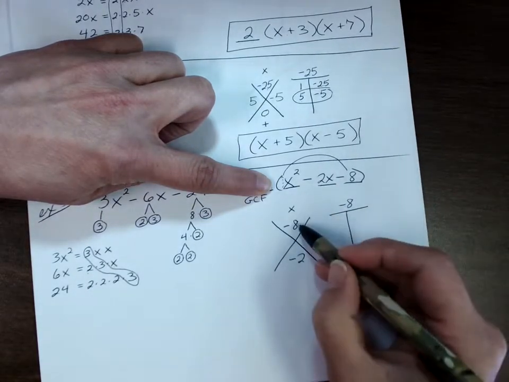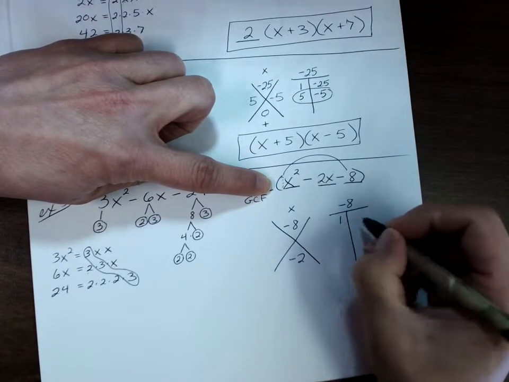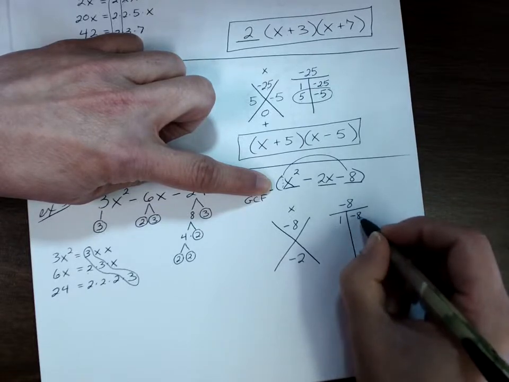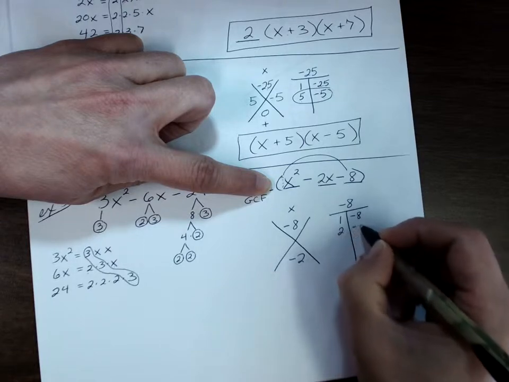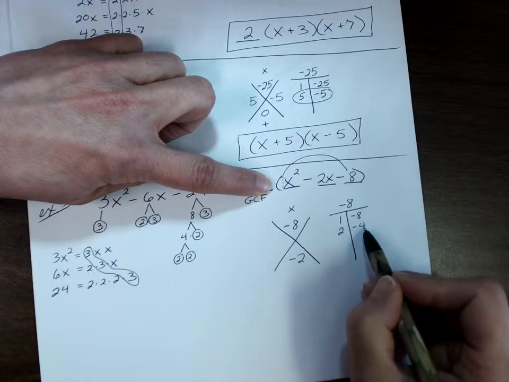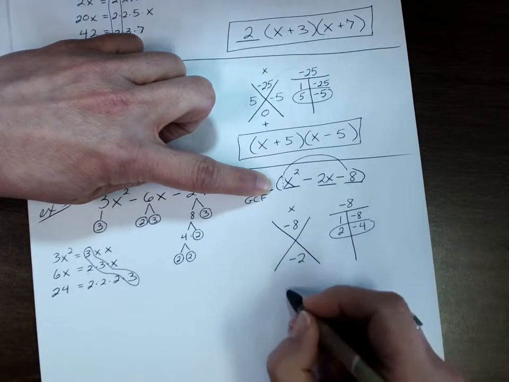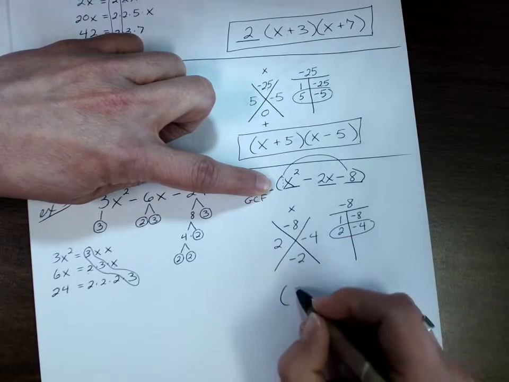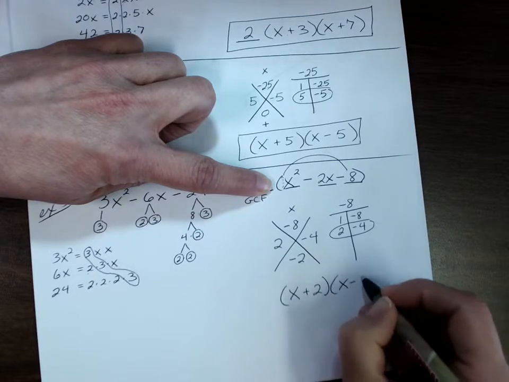So I need factors of negative 8 that add up to negative 2. Let me start with my 1 times negative 8. 1 minus 8 does not equal negative 2, so that's not going to work. How about 2 times negative 4? 2 plus negative 4 does give me negative 2, so those are my factors, 2 and negative 4. So my final answer is x plus 2, x minus 4.